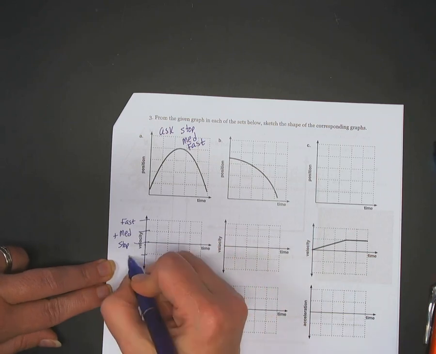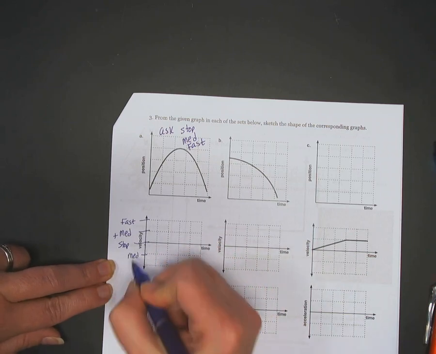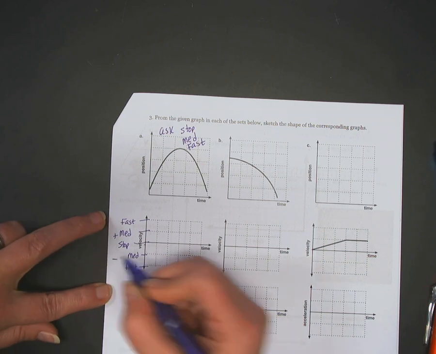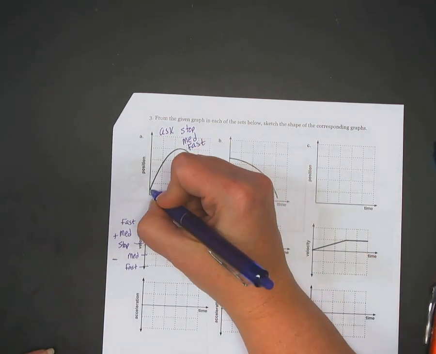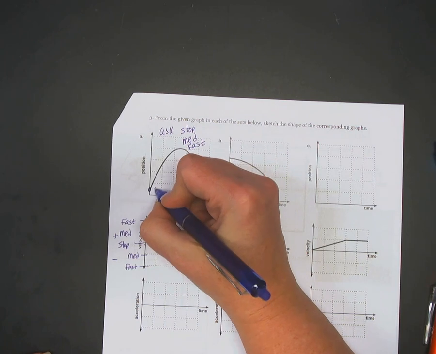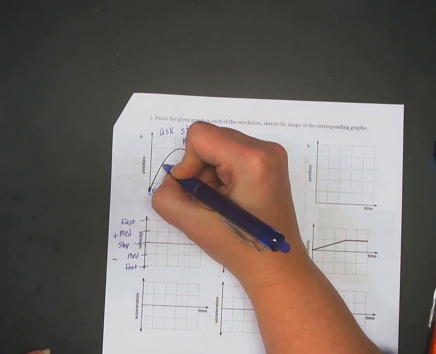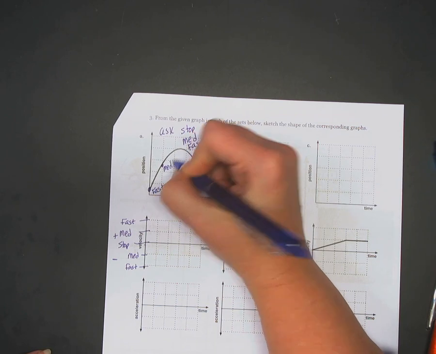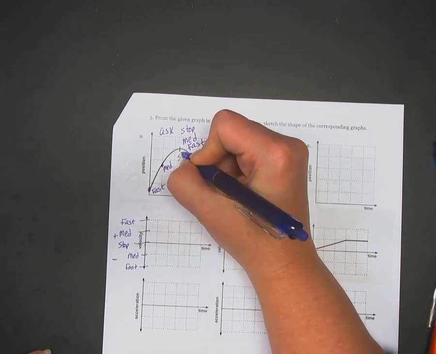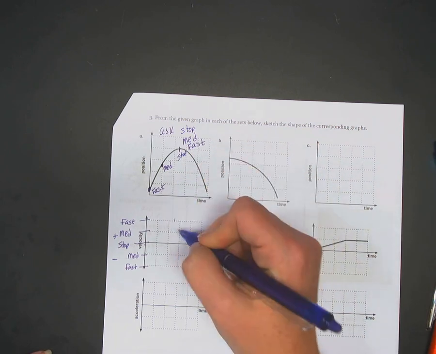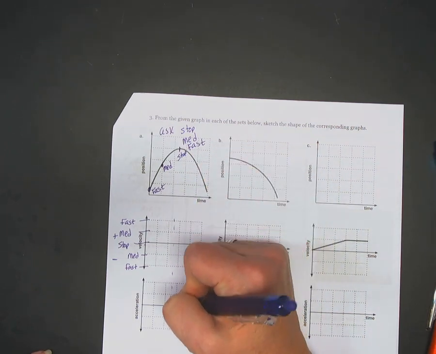We have stop, medium, and fast. And that's just in the negative. So over here, I'm going to say that that is pretty fast. And this is kind of medium. This one is stopped. So I'm going to kind of carry my line down a little bit so I can match up my graphs pretty well.